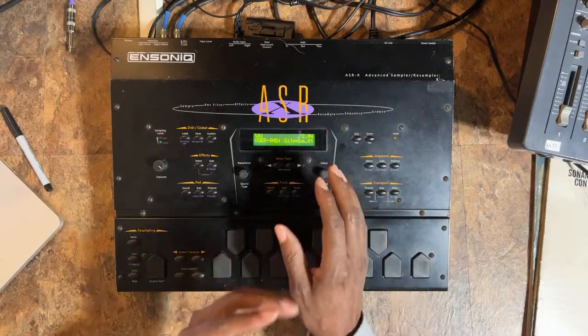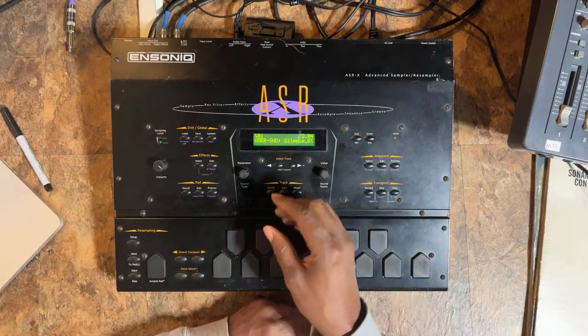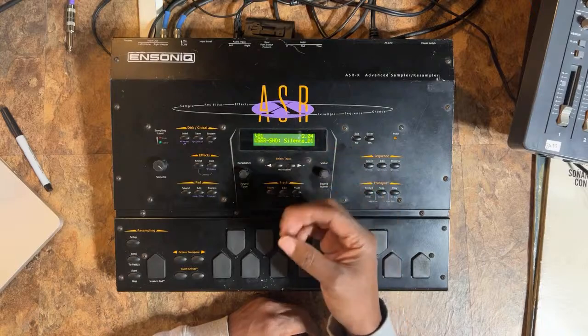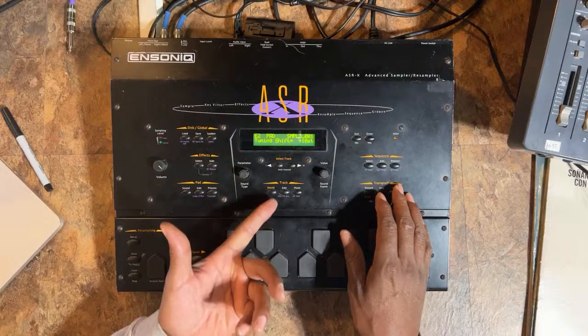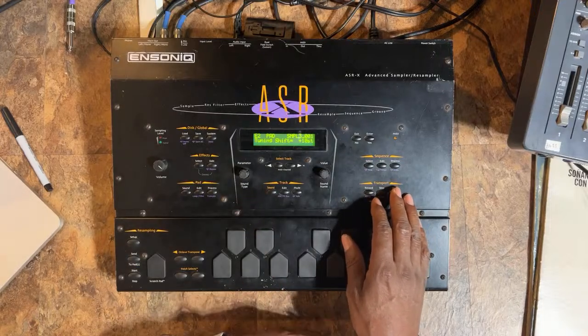So instead of me turning it down, I decided to pitch it up to see what it sounded like in the groove. I liked it. I like when I pitched it up. I pitched it up plus 10. Let's listen again.